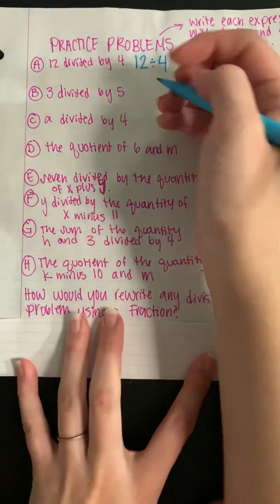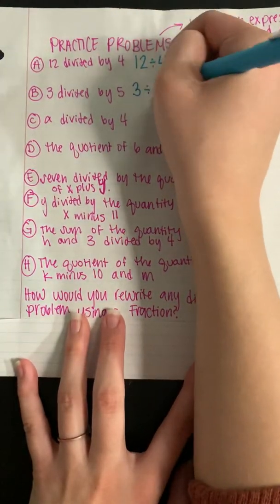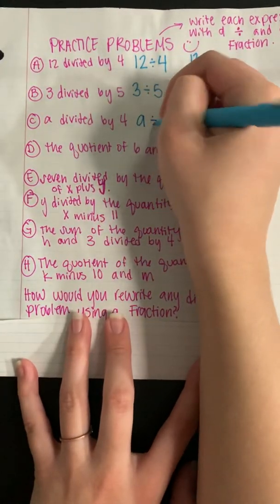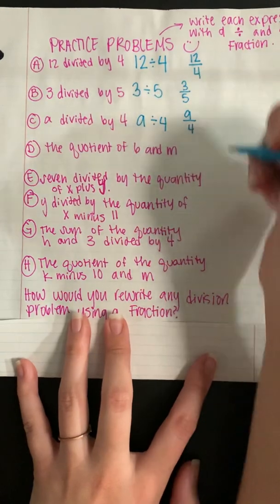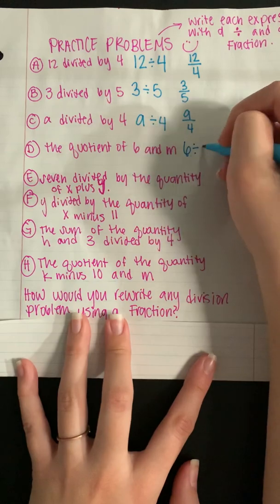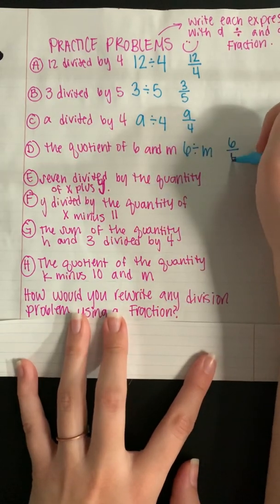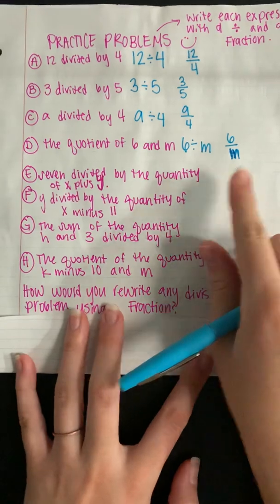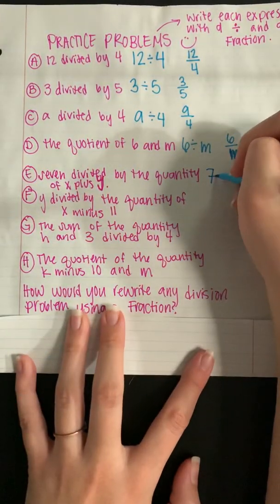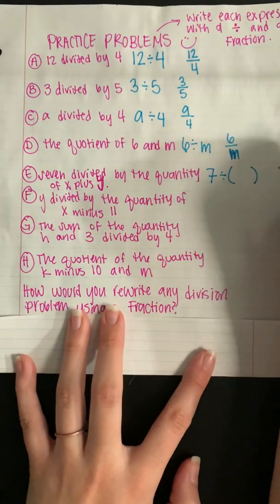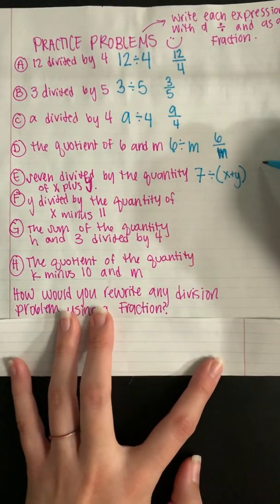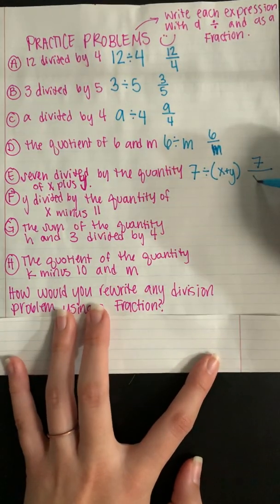B, 3 divided by 5 would look like this. And then in fraction form, 3 over 5. A divided by 4, A over 4. The quotient of 6 and M, we would have 6 divided by M, 6 over, that's an M. 7 divided by the quantity of X plus Y. 7 divided by the quantity X plus Y, or 7 would be the dividend over X plus Y.